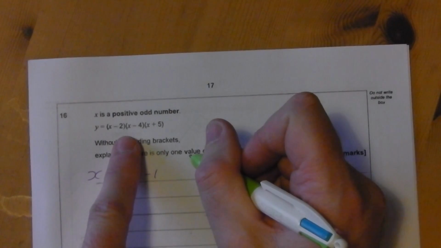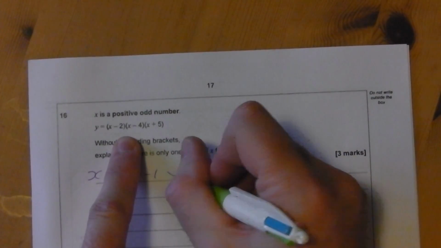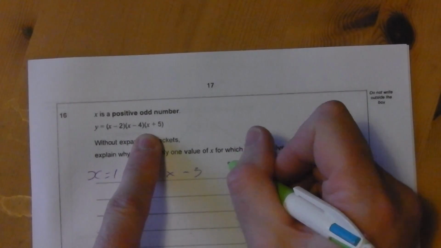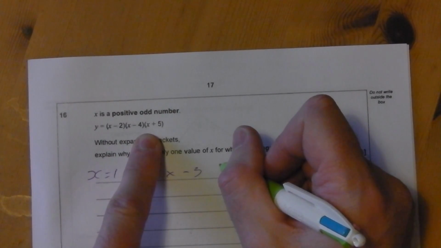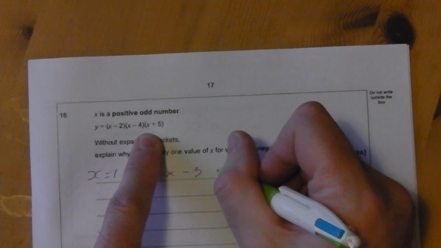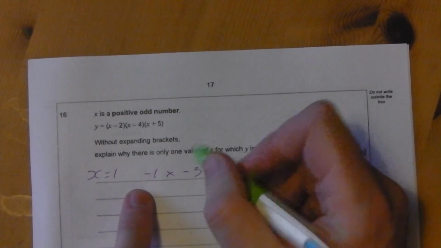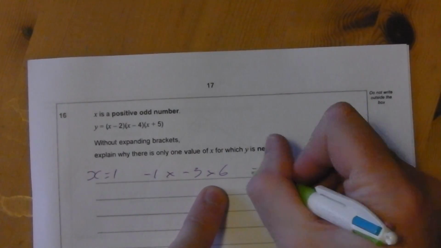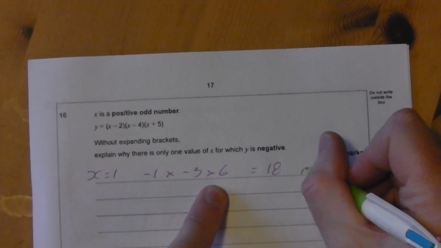Then 1 take away 4 gives minus 3, and 1 plus 5, we're going to get 6 there. Okay. So minus 1 times minus 3 is 3 times 6, we get 18. So we know positive.